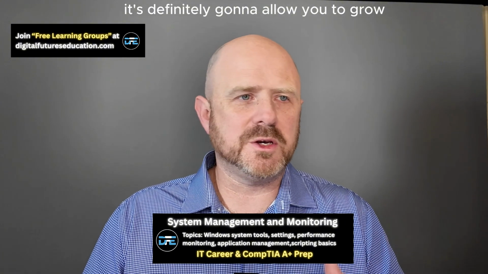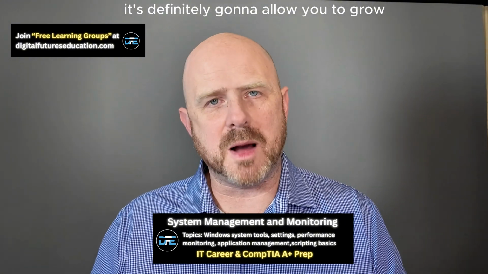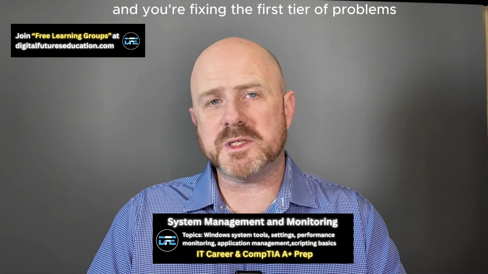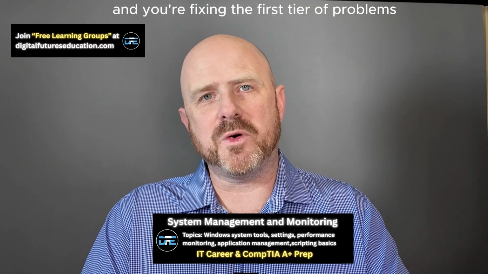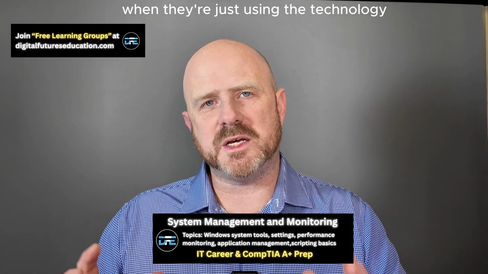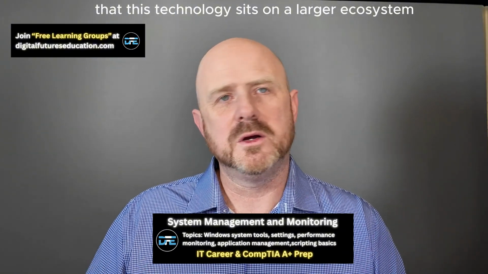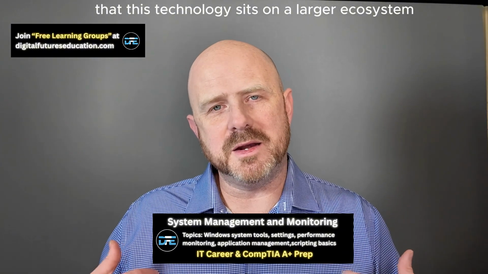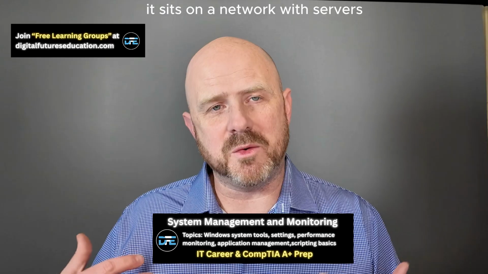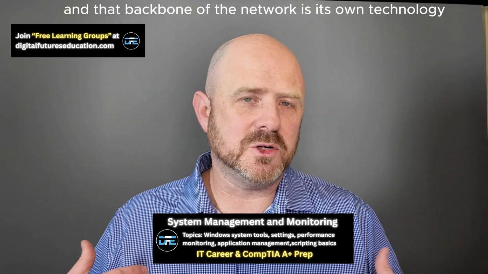You're troubleshooting and fixing the first tier of problems that happen to people when they're just using the technology. But you have to remember that this technology sits on a larger ecosystem. It sits on a network with servers. And that backbone of the network is its own technology itself.